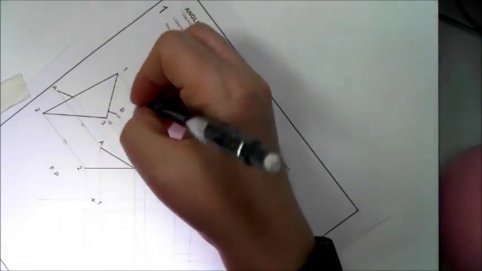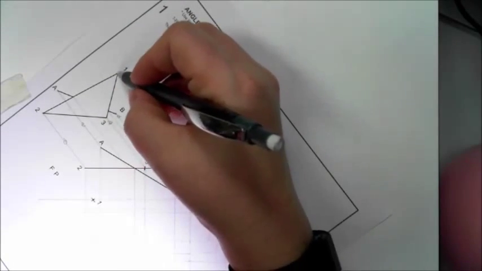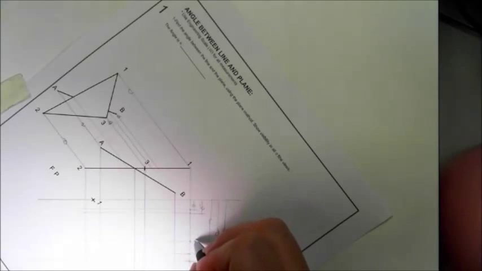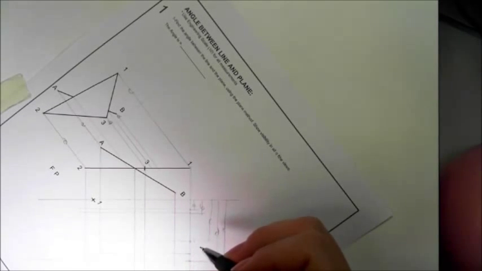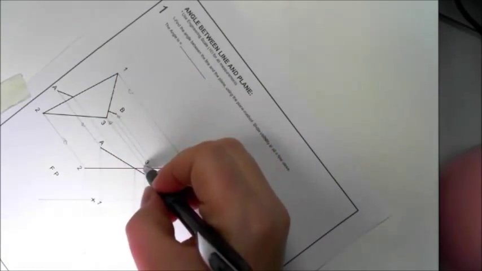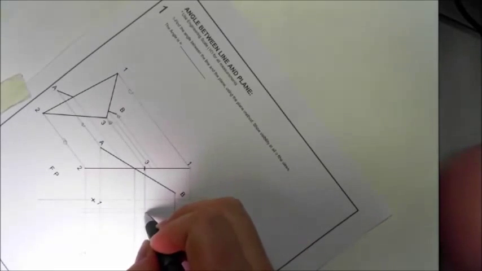So here's 1. 1 I know goes in the distance of C. So I'm going to follow 1. Here's 1. There's where C meets. So that's 1. And I'm drawing this lightly. I'll go back and darken it in with the 0.9 later. Okay, next let's find point 2. 2 is distance of D, and it's along this line. 2. And then 3 is distance of B along this line. 3.